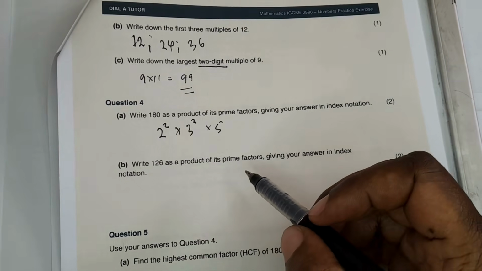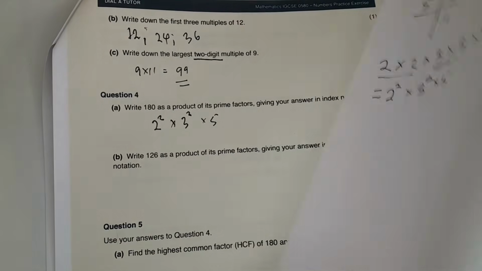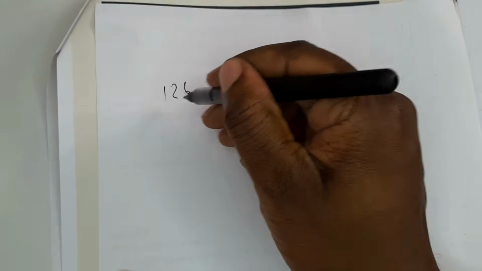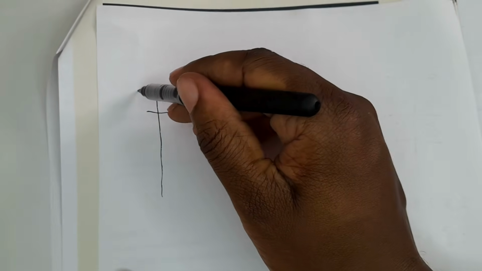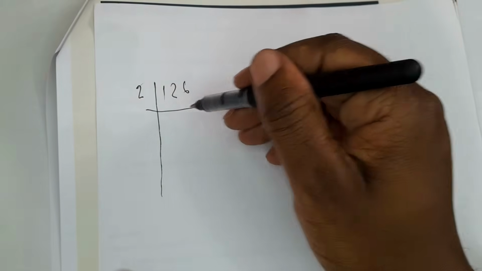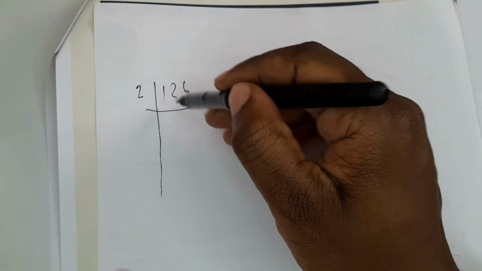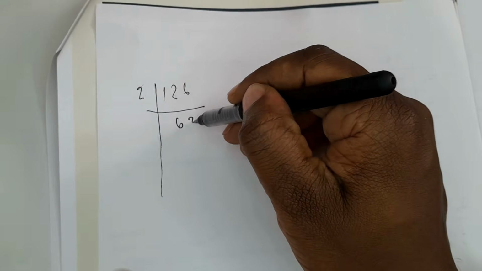So we are going to follow suit with the same method. We are then going to write 126 as a product of its prime factors. And by the way, how do we do it? 126. You then divide 2 into 126. You will get 63.